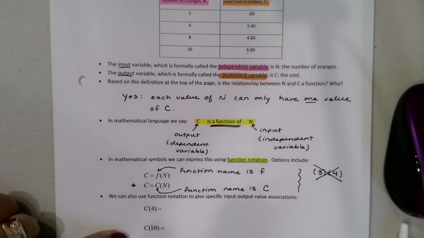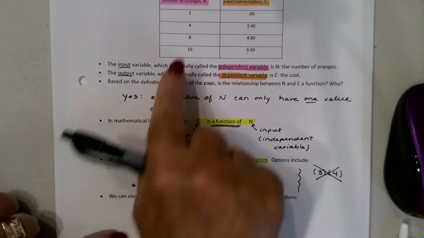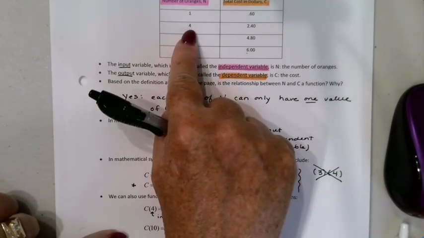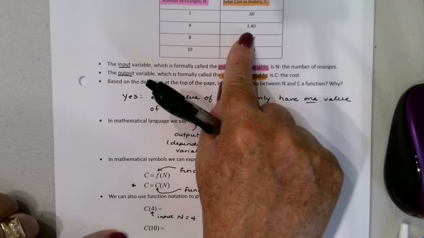Again, not multiplication, it's function notation. C of 4. What I'm really being told here is the value of the input, n, is 4, and they want me to tell them the value of C, the output. So I just go up to my table and say, okay, if the input is 4, the output is 2.40.